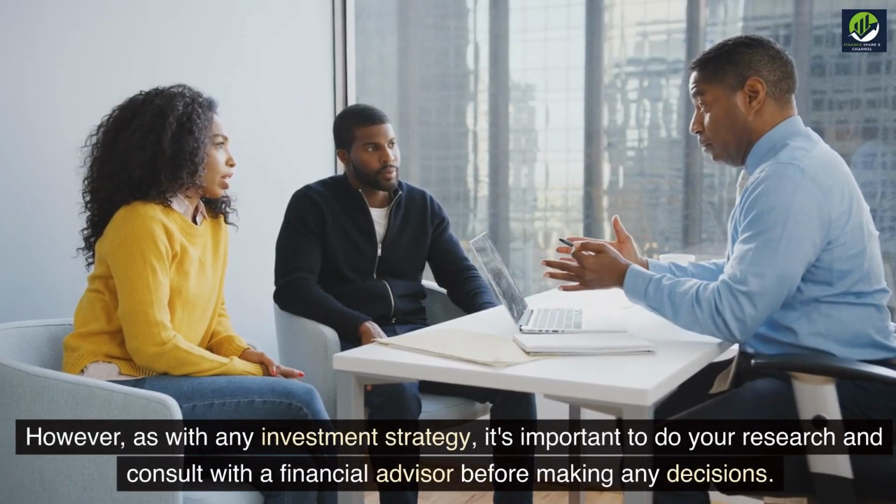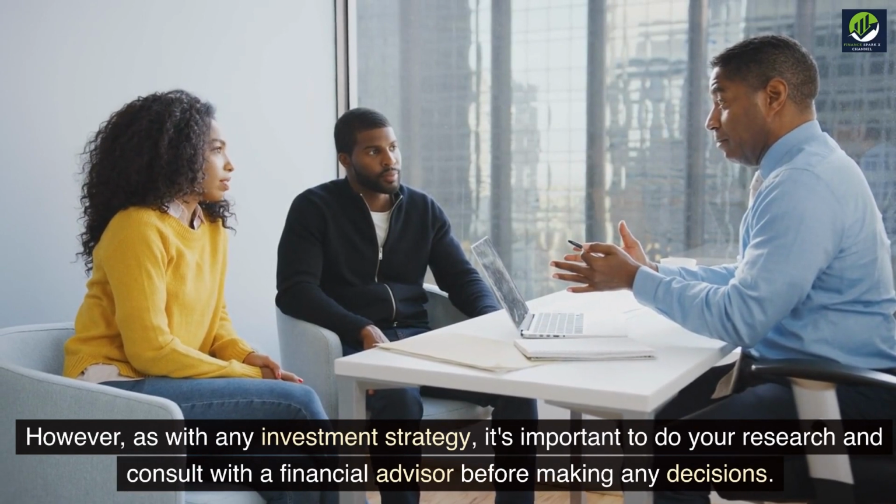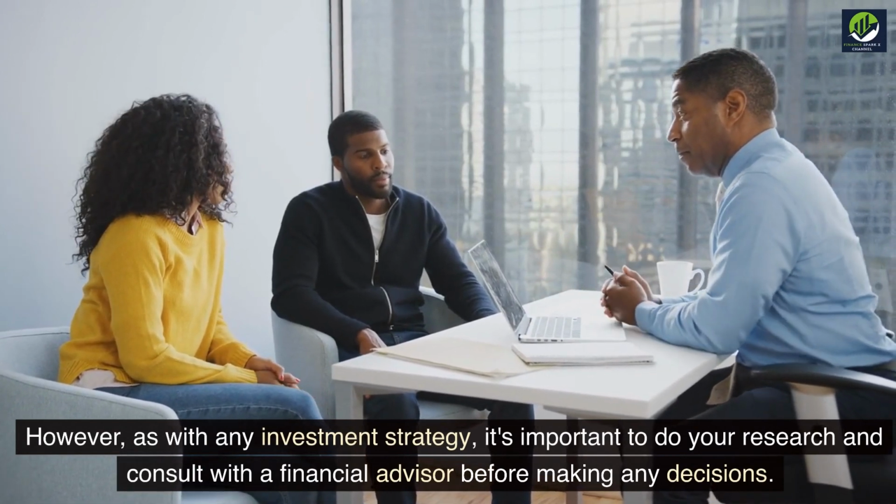However, as with any investment strategy, it's important to do your research and consult with a financial advisor before making any decisions.